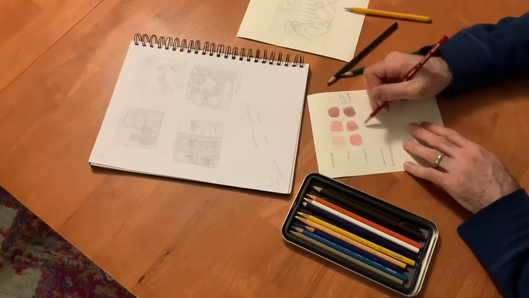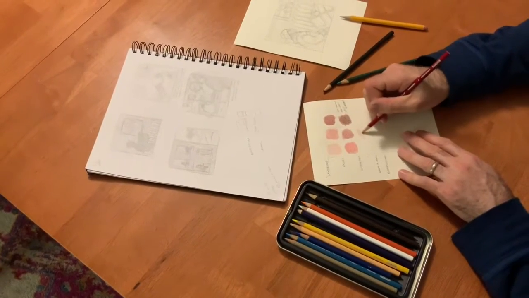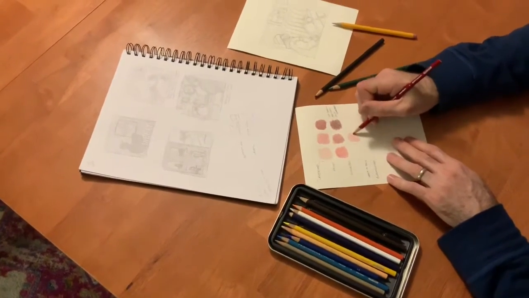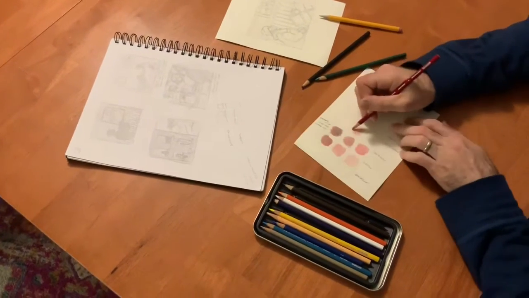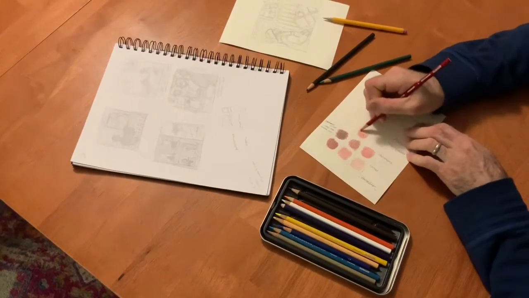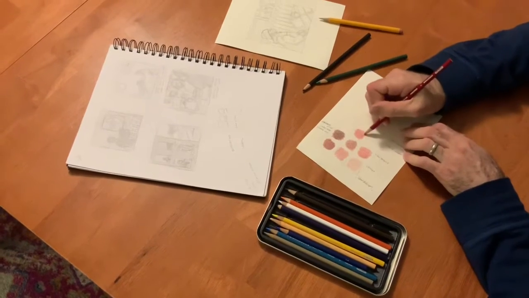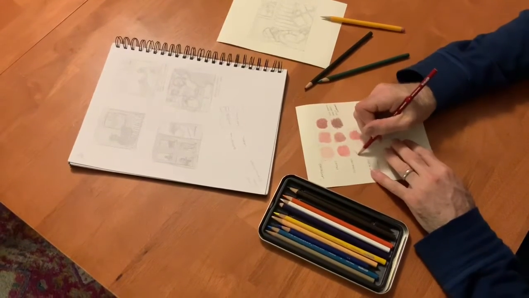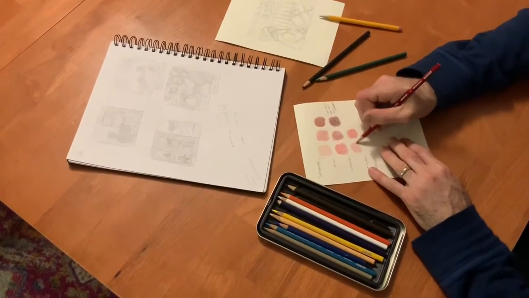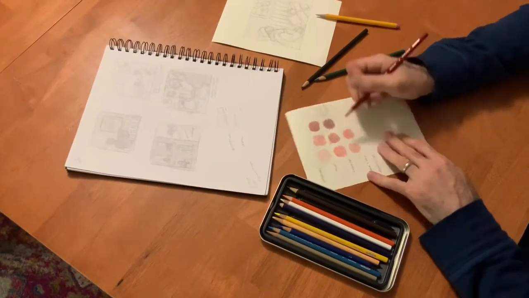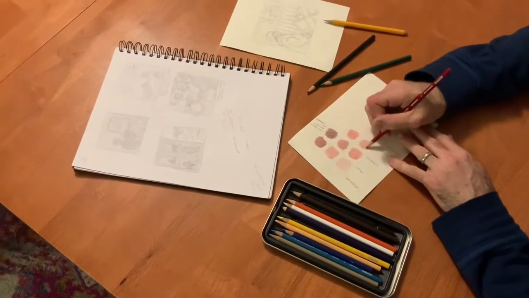And then for warm to cool, I'm going to start in the middle on this one. Get a little red in here. Red is one of those colors that warms up and cools down really nicely.